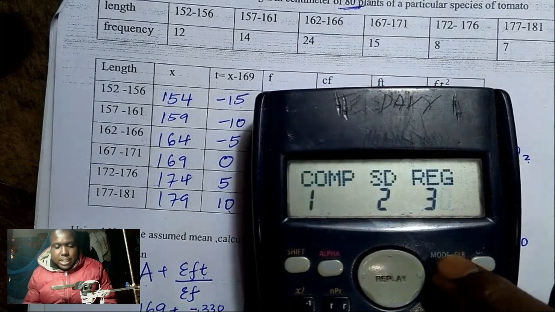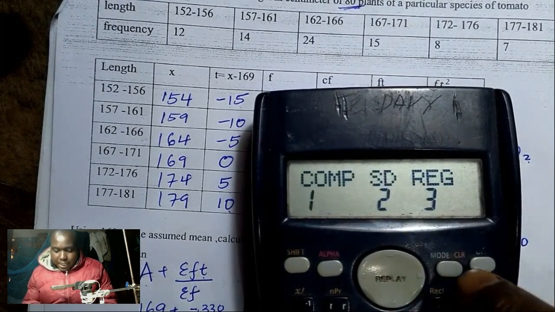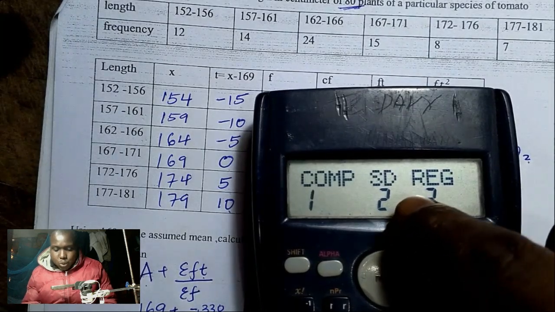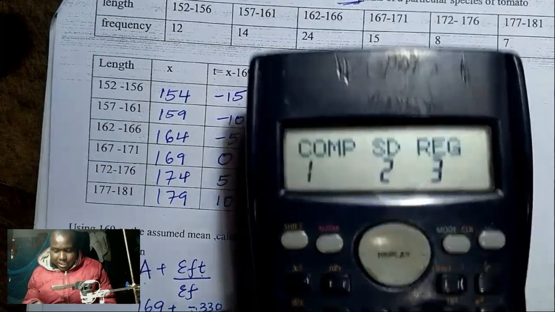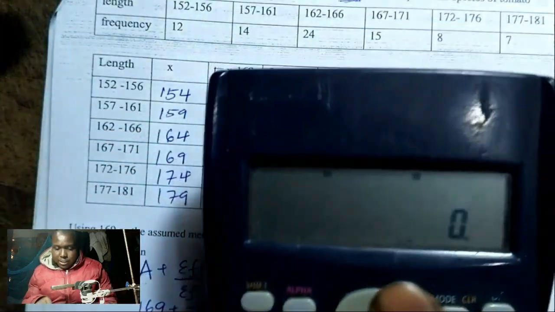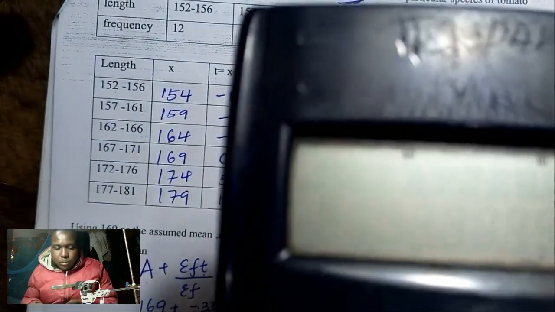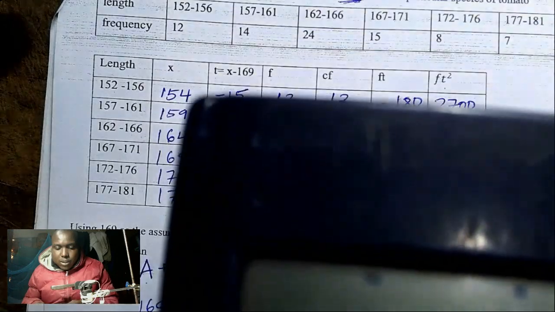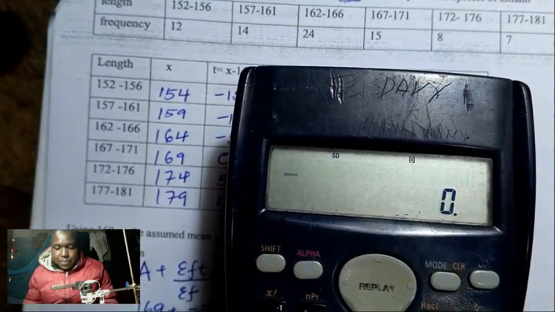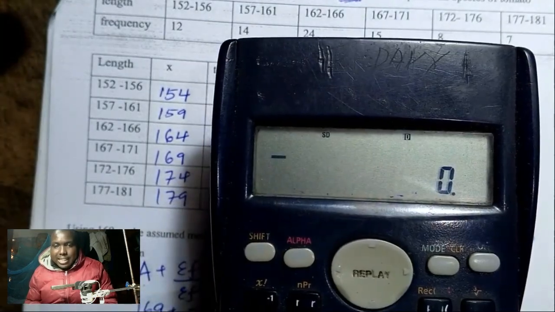You press mode, then we have SD. Press 2 to activate the mode SD. Make sure your calculator shows SD up there. Now our calculator is in statistics mode.